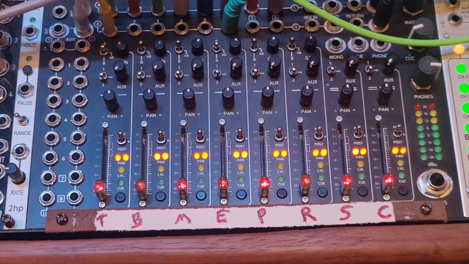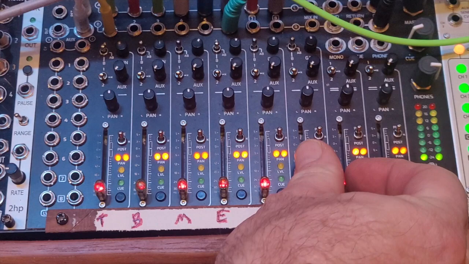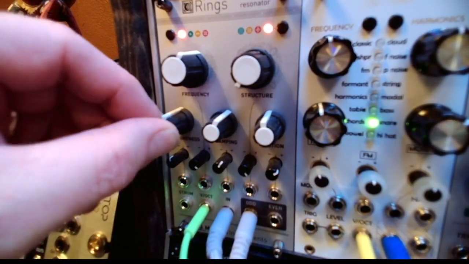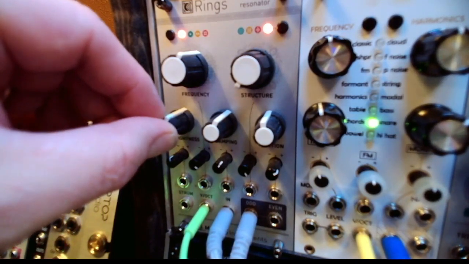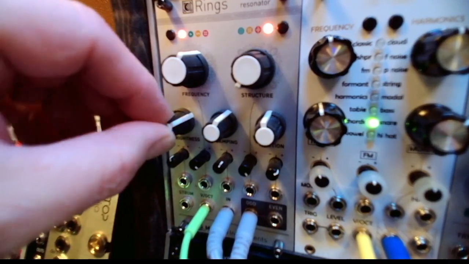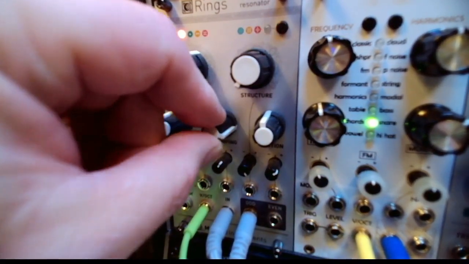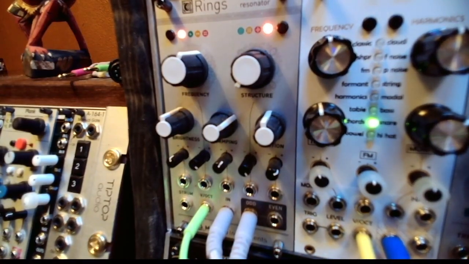Starts out kind of tame, and then when you turn up the brightness, the dampening, you can get everything up to a distorted guitar sound. It's wonderful. And wet.